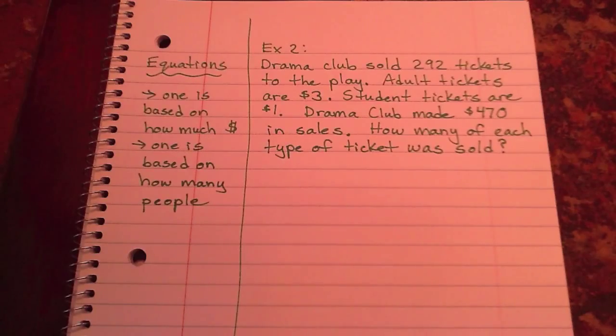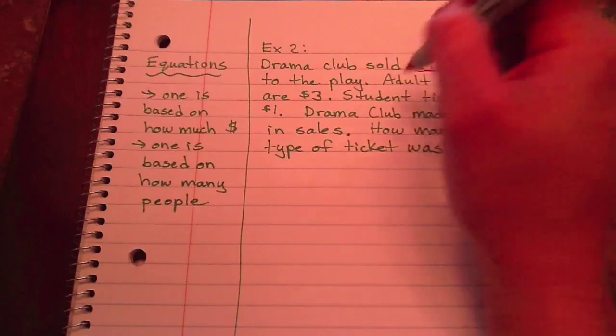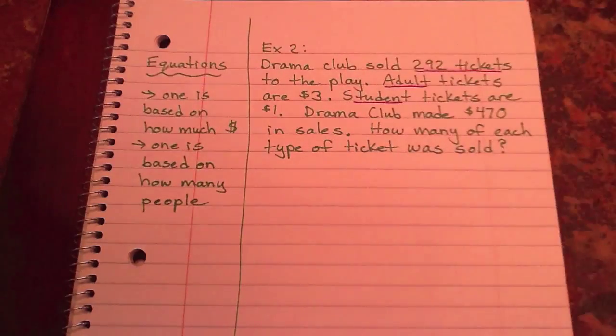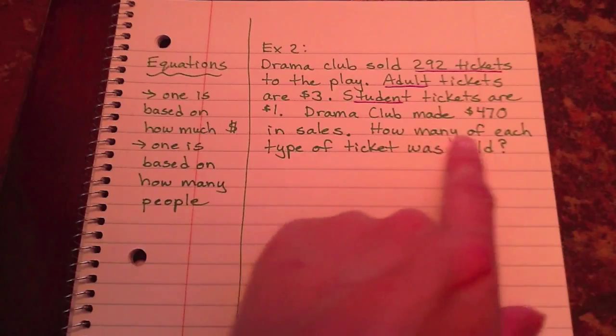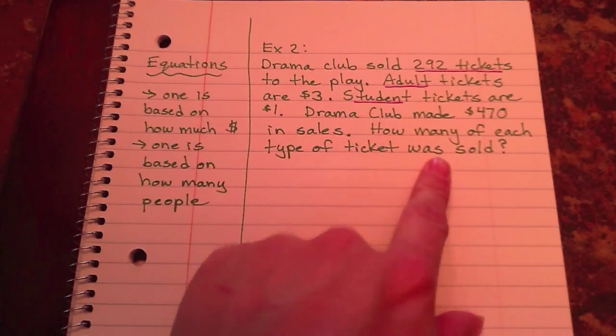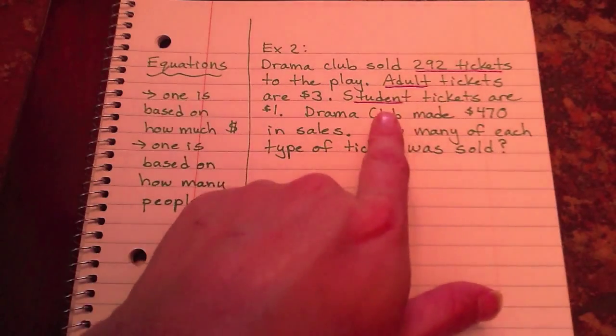So as I'm looking through it, 292 tickets, and I notice that there are adult tickets and student tickets. And when I read my question at the end, remember that's usually where you can find your variables. How many of each type of ticket was sold? My 2 types of tickets are my variables, and they are adults and students.